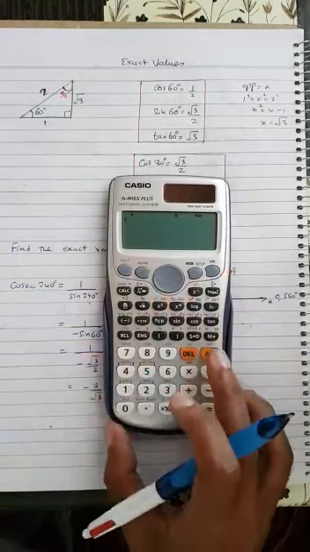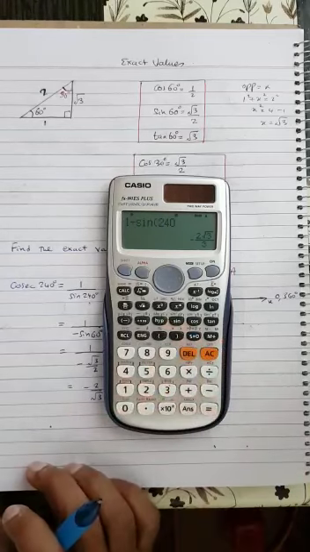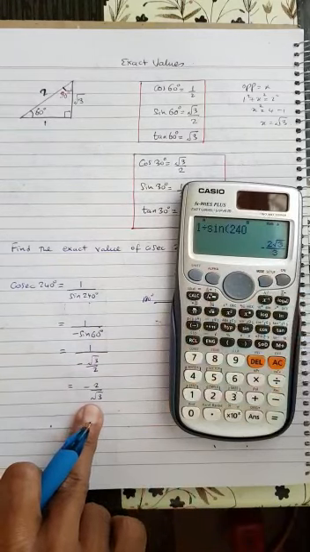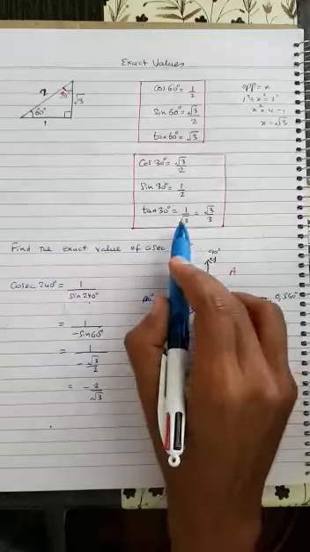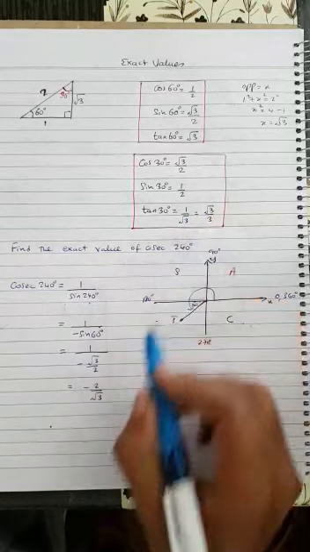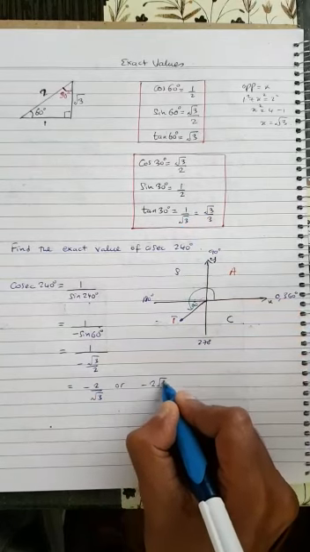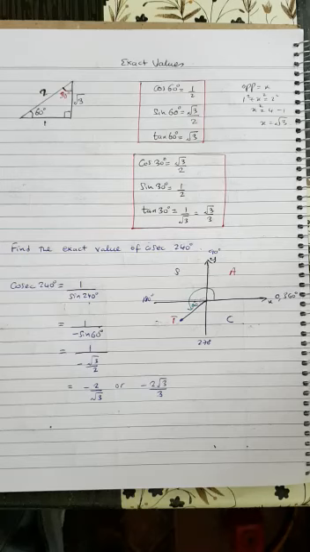But what you can do is say 1 divided by sine of 240. Negative 2 over root of 3 is the same as negative 2 root of 3 over 3, because we did say that 1 over root of 3 is root 3 over 3. Or you can say minus 2 root of 3 divided by 3. It's the same thing.